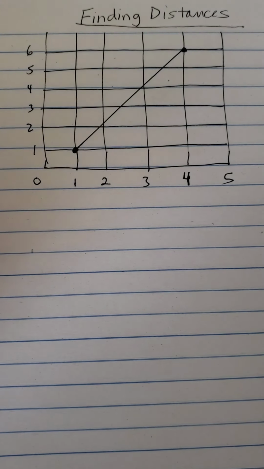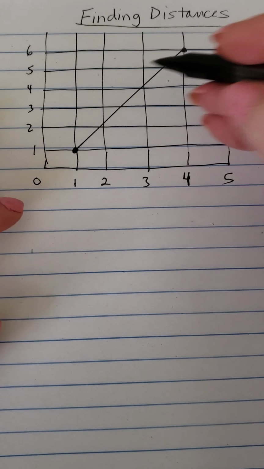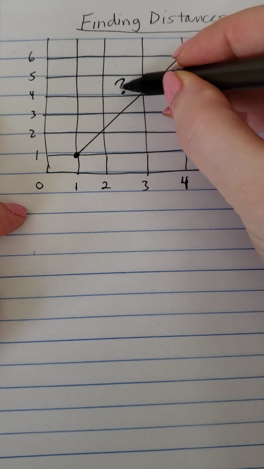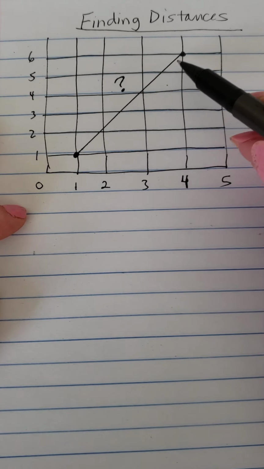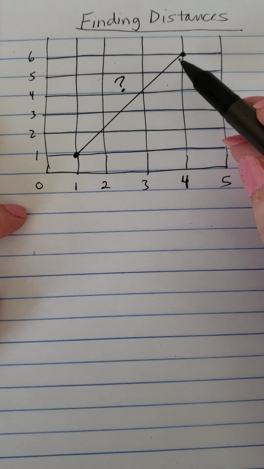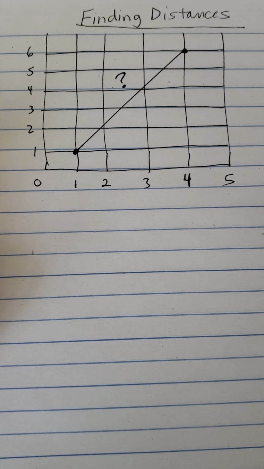So as you notice here, here's my little graph. In my graph, I have this diagonal line, and today we want to find out what is this distance or what is this length of this line. We can't just count the squares here because these are going diagonally, so it's not going to give us an accurate distance. But we can use Pythagorean theorem to figure out what that distance really is.